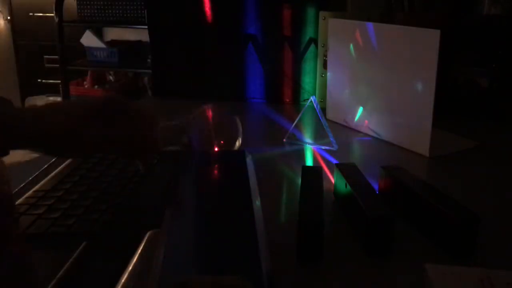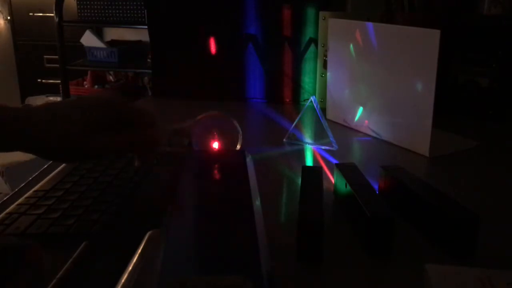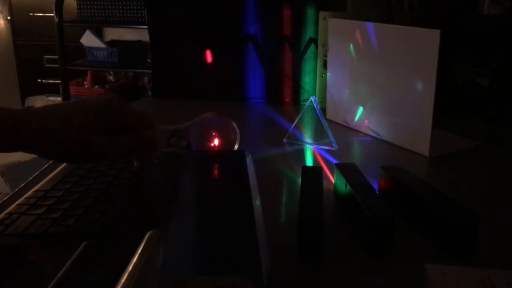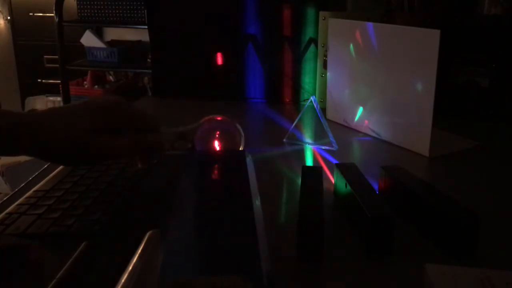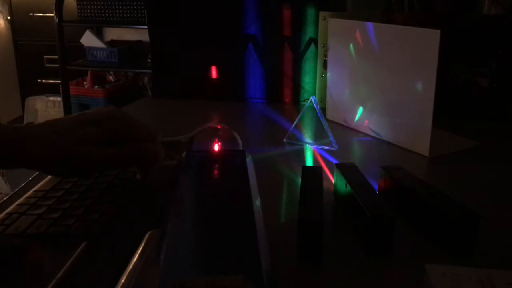Also, I want to draw your attention to what happens when you use a hand lens. See the hand lens? Light still travels in a straight line, and it will transmit through it because it's translucent.